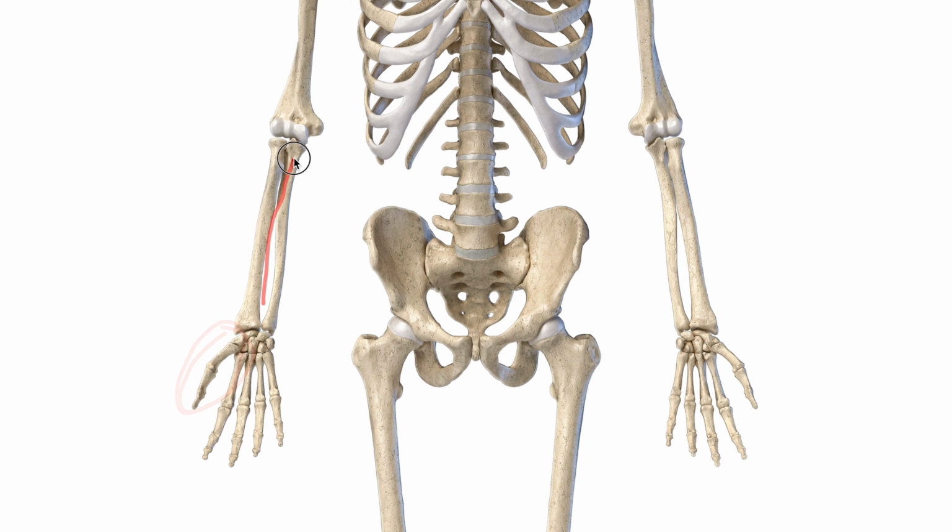So I think, okay, the radius is on the thumb side, and the ulna is always going to be on the pinky side. So it is the medial bone of the forearm in the anatomical position. So when we're in anatomical position, the lateral bone is going to be the radius, and then the medial bone is going to be the ulna. So just make sure you have an understanding of that.